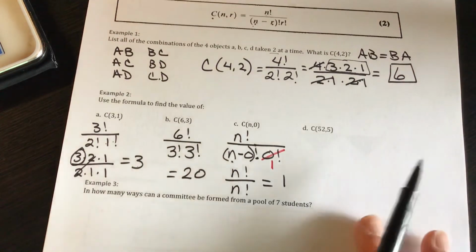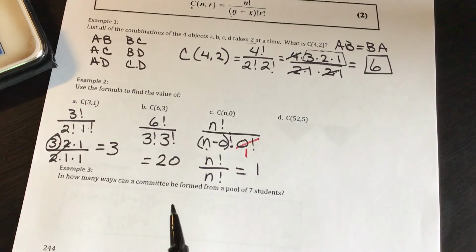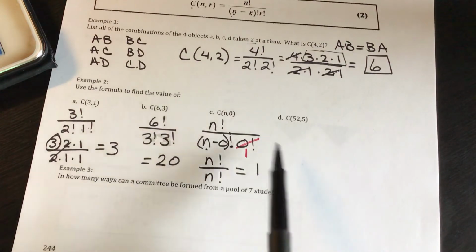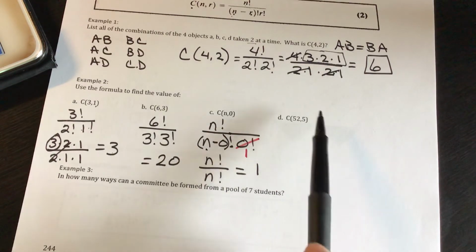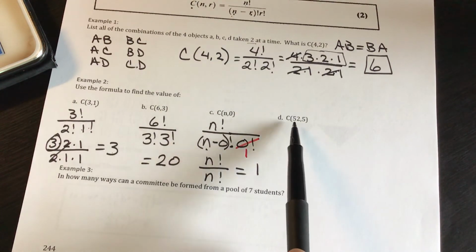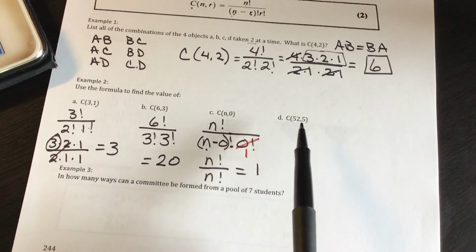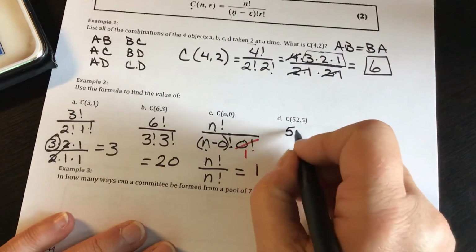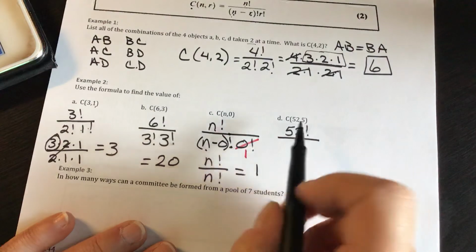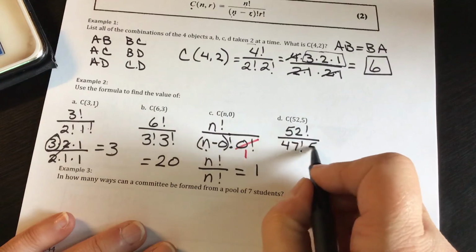In part D, I have 52 items and I'm choosing 5 at a time. Now this is a common occurrence that we're going to see, especially when we get to probability, because this describes a poker hand. I'm choosing from 52 items and I need a group of 5. It doesn't matter if I get the 3 of clubs first or if I get it fourth. I still have it in my hand. So that would be a combination. So the formula is 52 factorial over 52 minus 5, which is 47 factorial, and then I'm going to divide by 5 factorial.